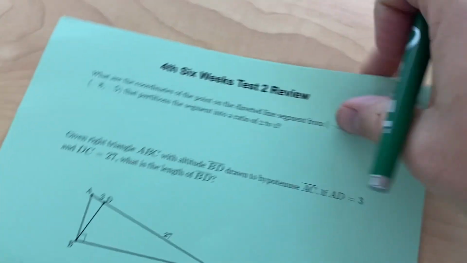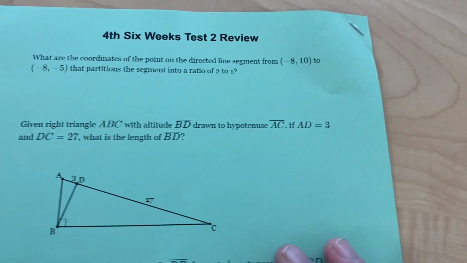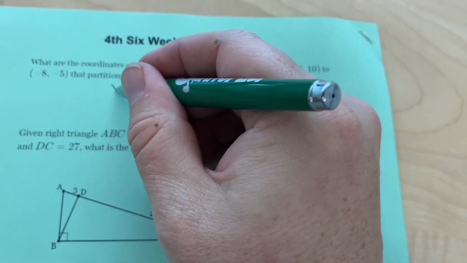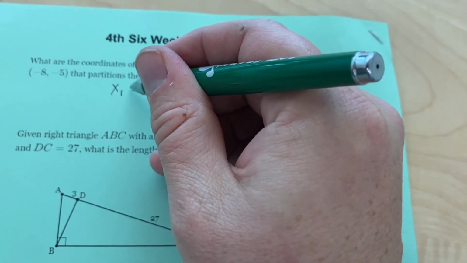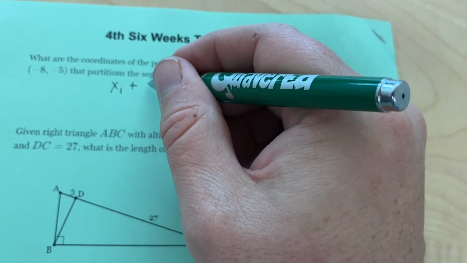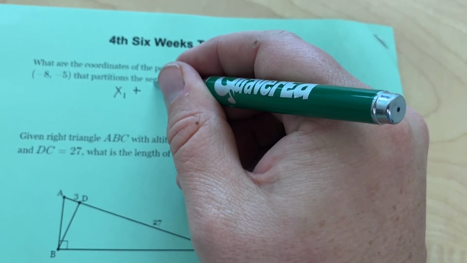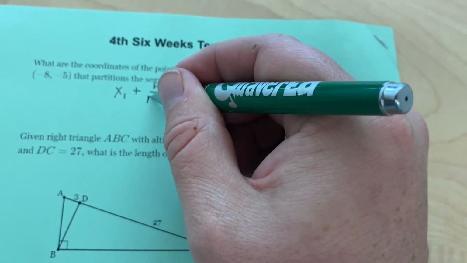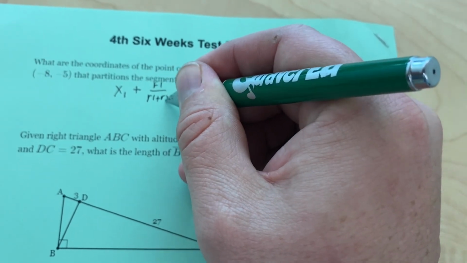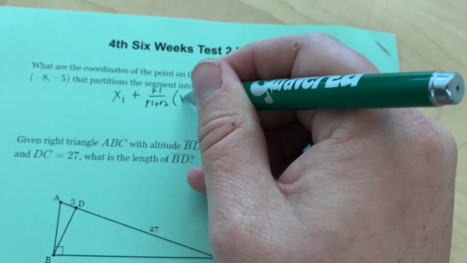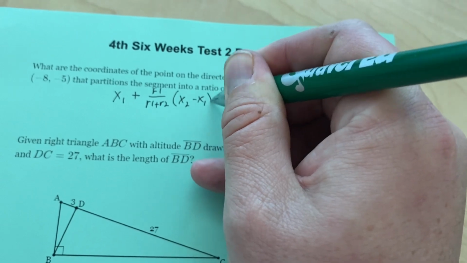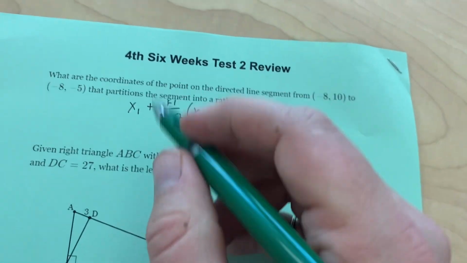The last couple questions on here. What are the coordinates of the point of the directed line segment? Look, this one is we take the x1 and we add to that the ratio number 1 over the ratio number 1 plus ratio number 2 when multiplied by x2 minus x1. So we're just going to plug these numbers in.